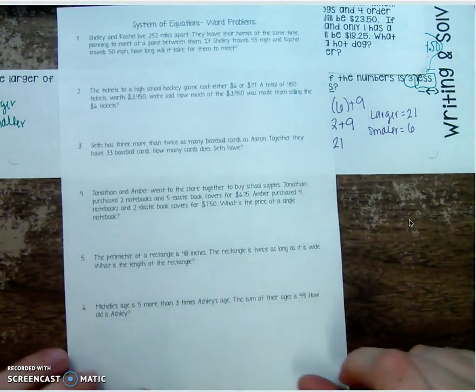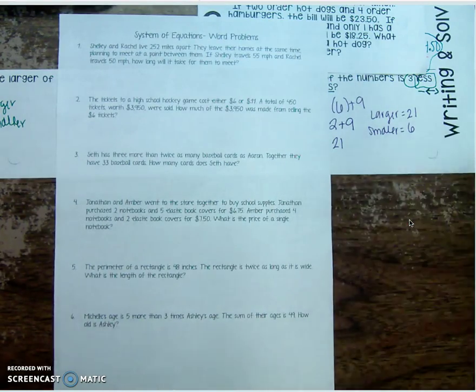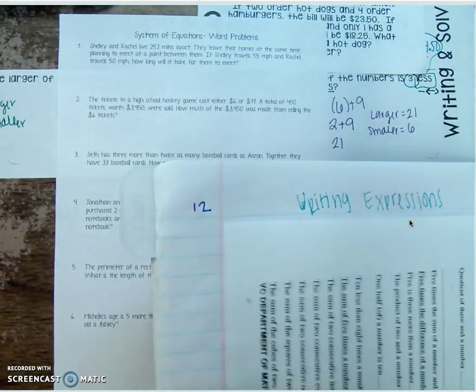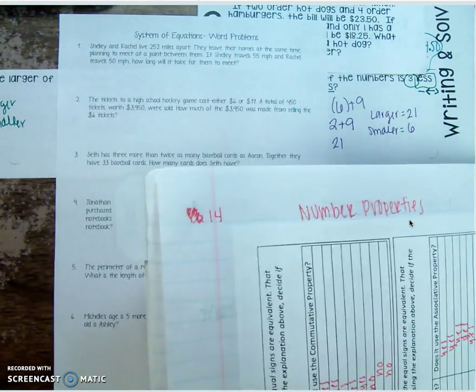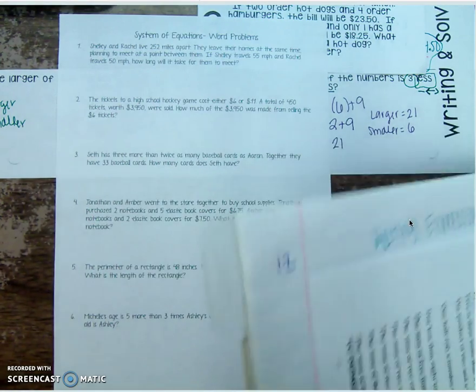And I want you to go ahead and try all of these. You need to really try. Go back and look at the beginning of the year on page 12, 13, and 16. They will help you look at how to write these equations and write these expressions. You need to try to do all of these. If you have questions, you can email me.